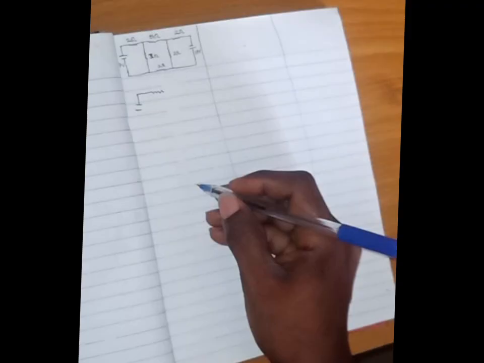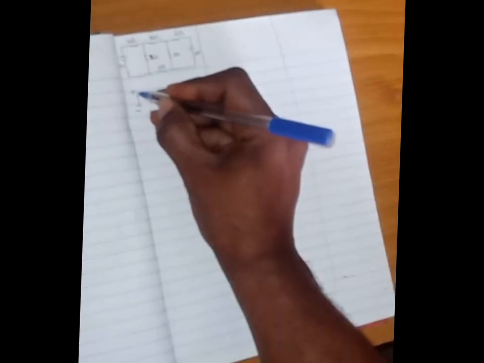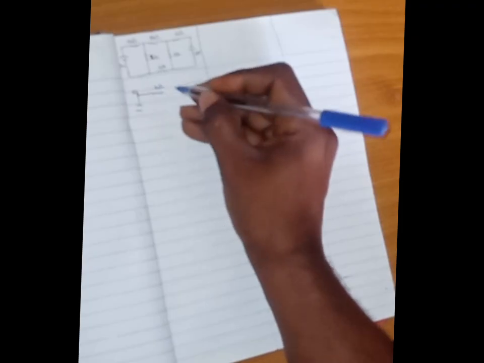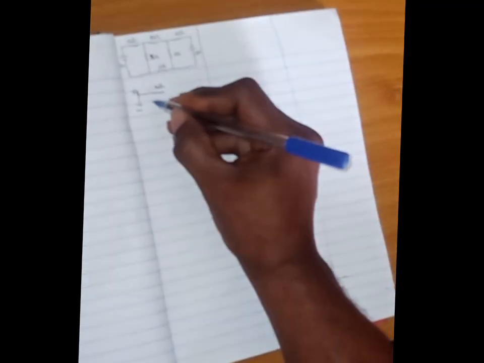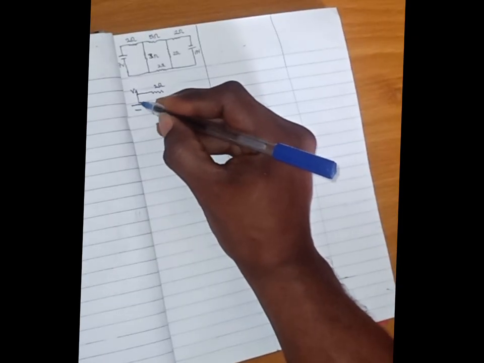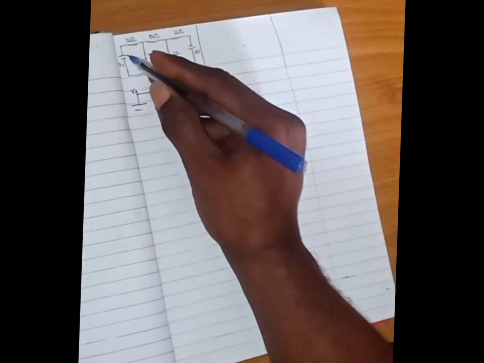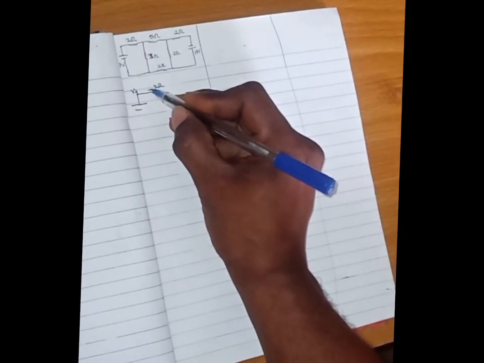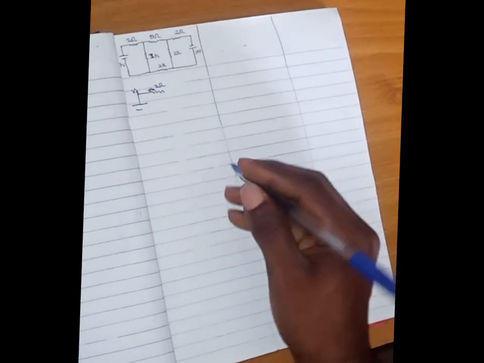This is my first node, so let's call it V1. This is the 2 ohm resistor. Now notice that this is the positive terminal, so the current that is flowing here has to move from this point and enter here.